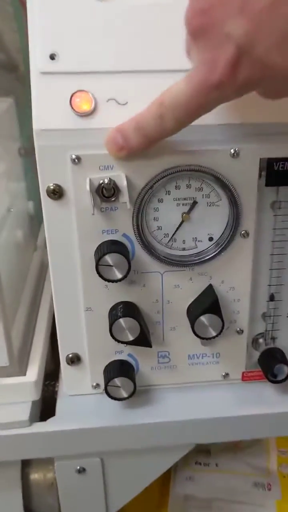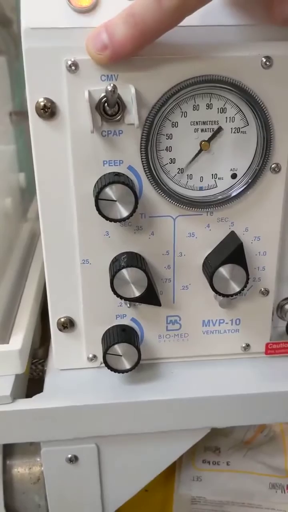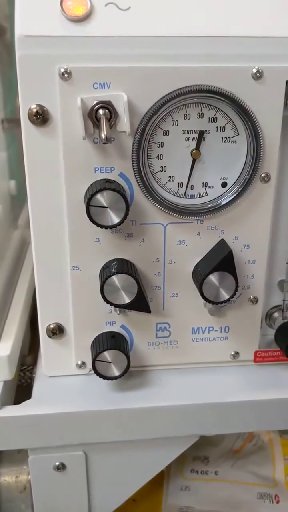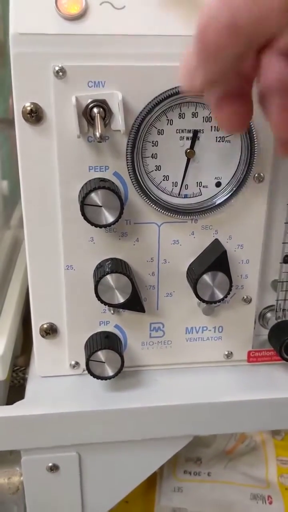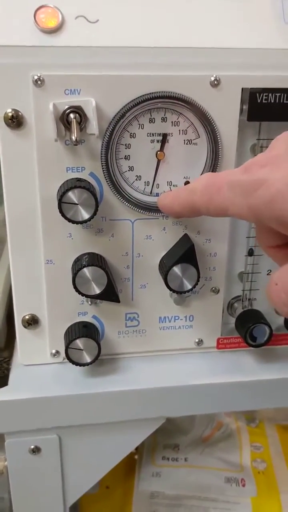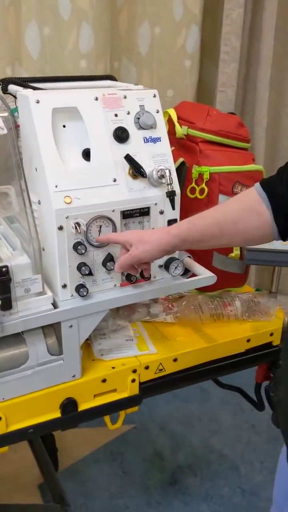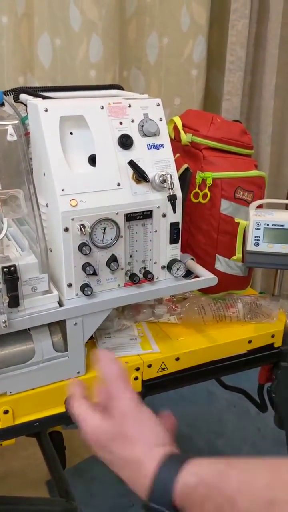CMV is controlled mandatory ventilation. That's ventilator mode, if you will. And then below it is CPAP. And I literally switch that switch. And if you look at the needle, it's dropped down to that 5 centimeters of water pressure, or continuous positive airway pressure, now that it's no longer a ventilator.